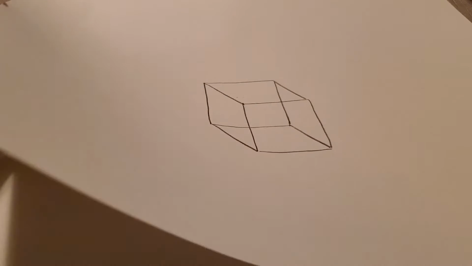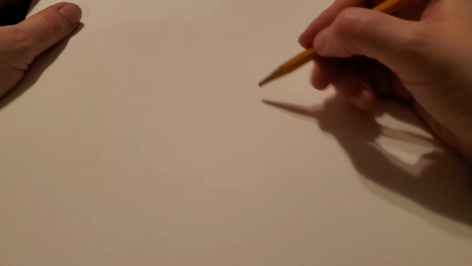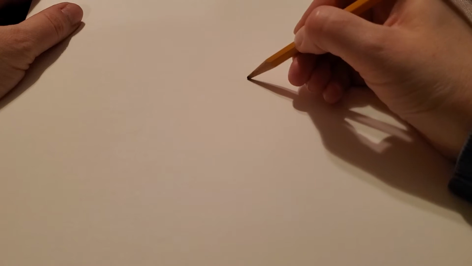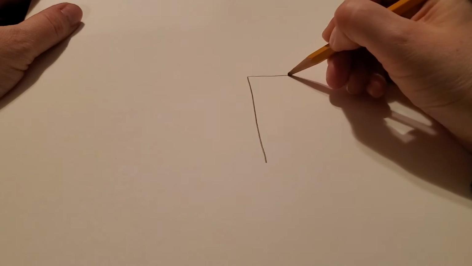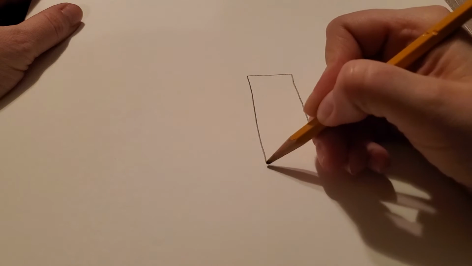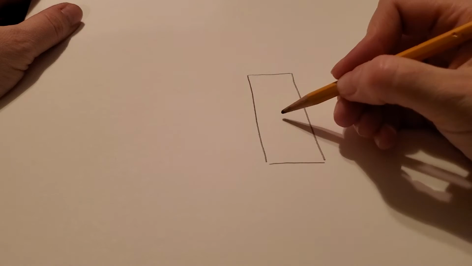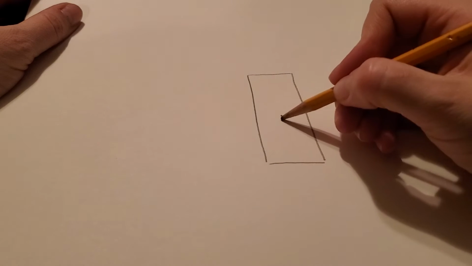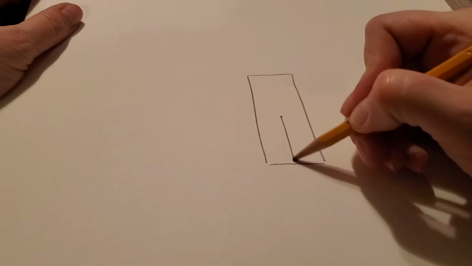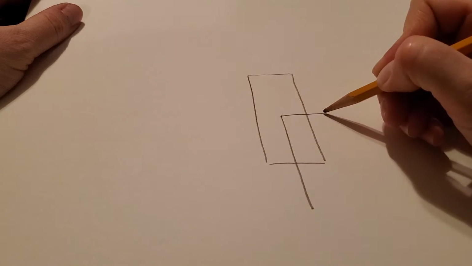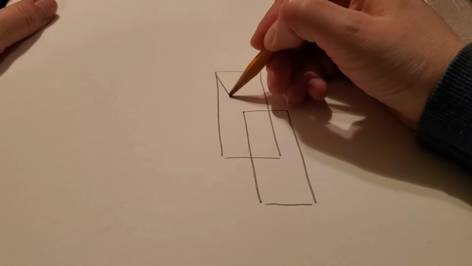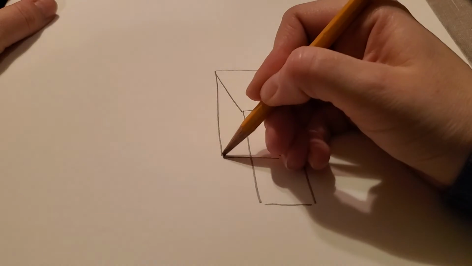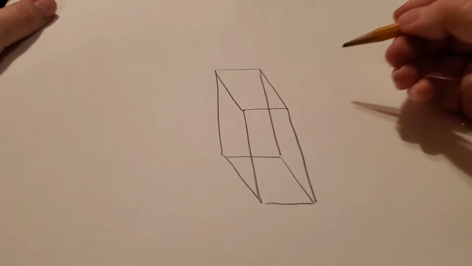Okay, our next form is going to be a rectangular prism, which I'm going to show you next because it's very similar to drawing a cube. So you're going to start with a rectangle. Find the middle, a little dot in the middle of my rectangle, and then I'm going to draw another rectangle that's going to be around the same size as the first one. Now I have 2 overlapping rectangles. Same thing as before, I'm going to connect the corners. Now this rectangular prism looks very tall.